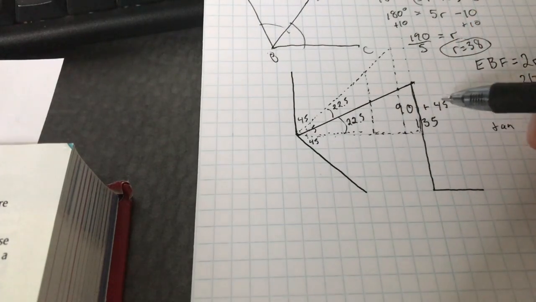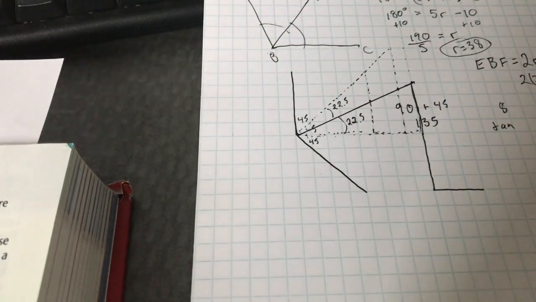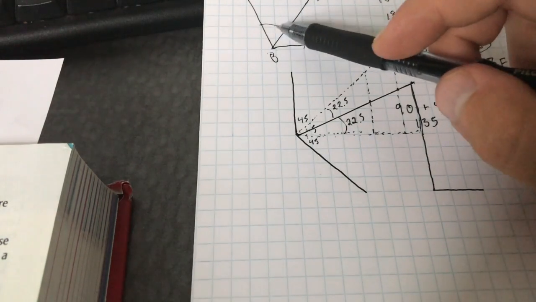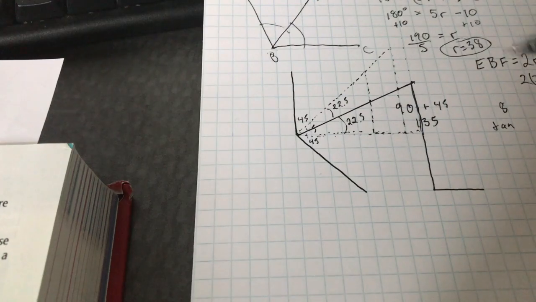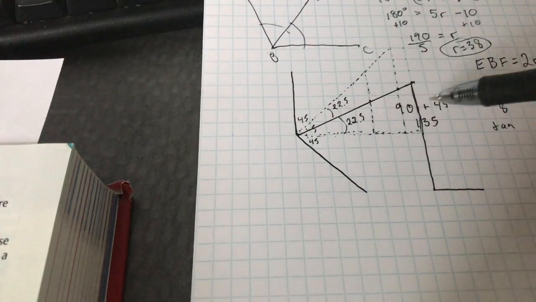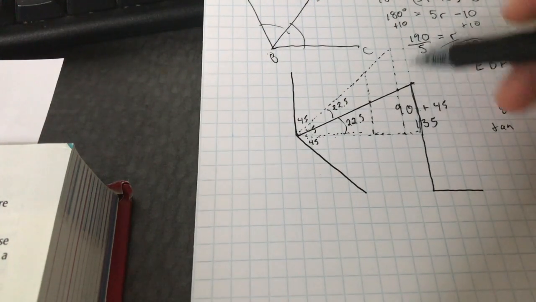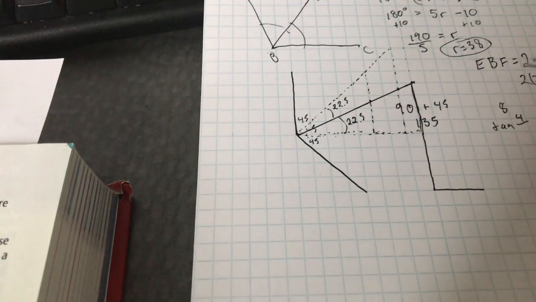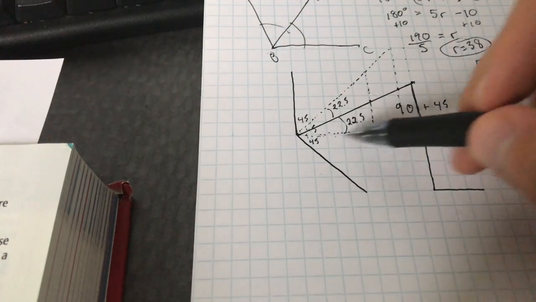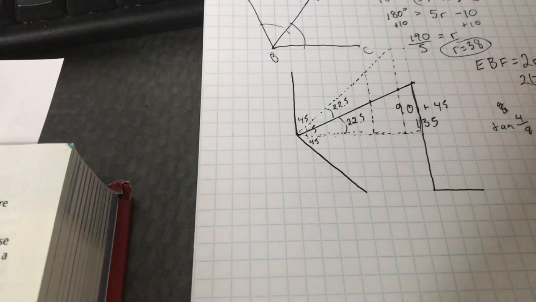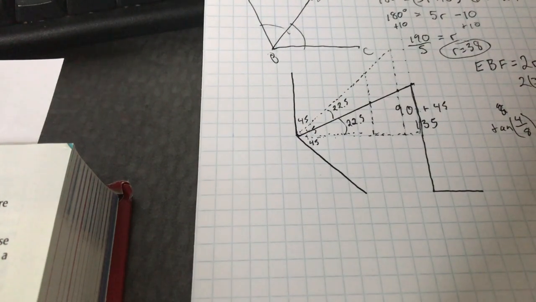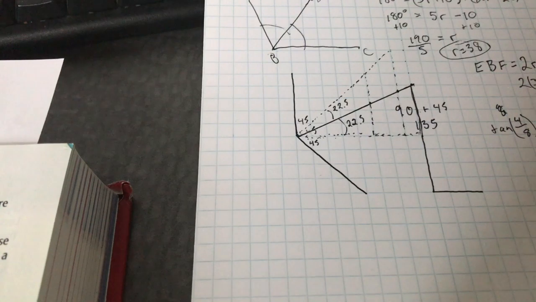For my honors class, you did not have to do this. I was anticipating you'd kind of eyeball it and then just label your chart like this one. But if you wanted to go over the top, you'd say the tangent, so opposite is going to be 4. Adjacent is going to be 8. Tangent 4, 8 gives me what in degrees?